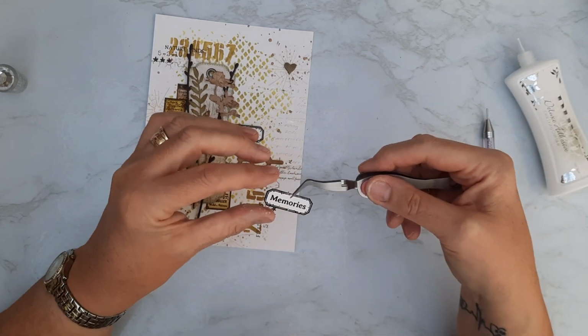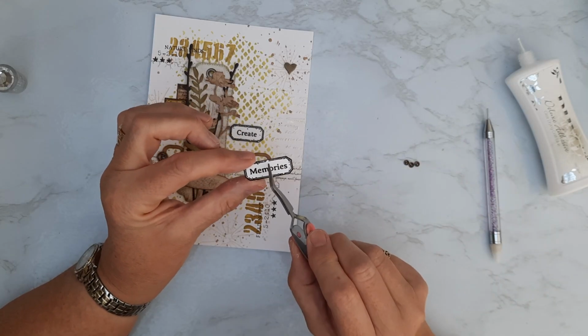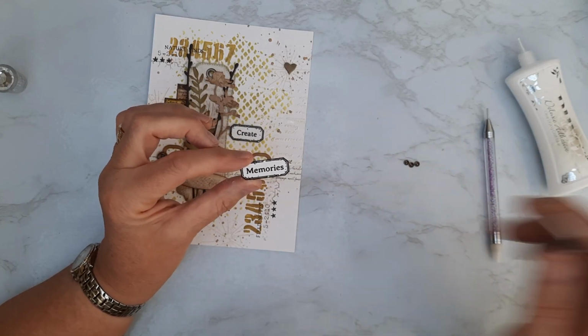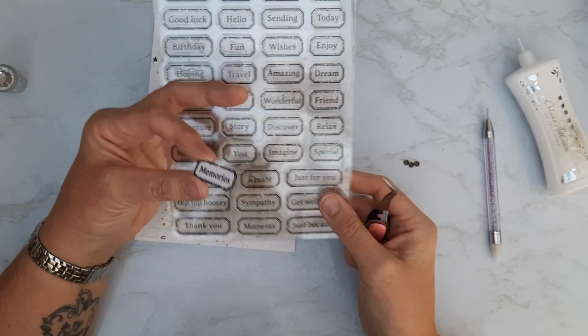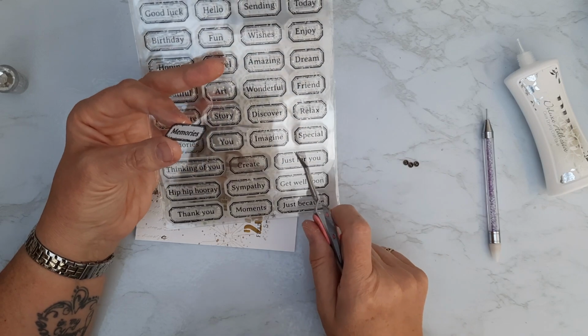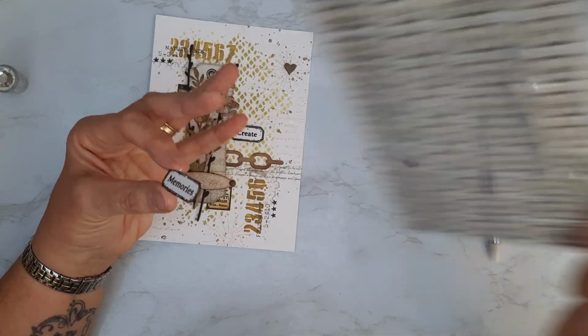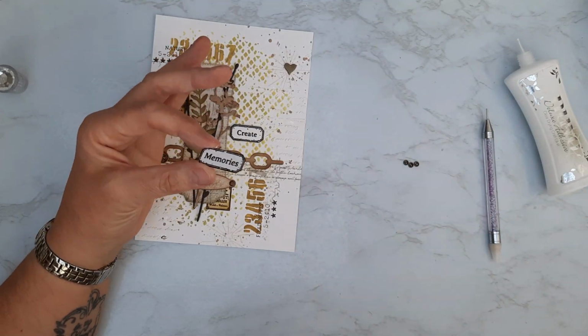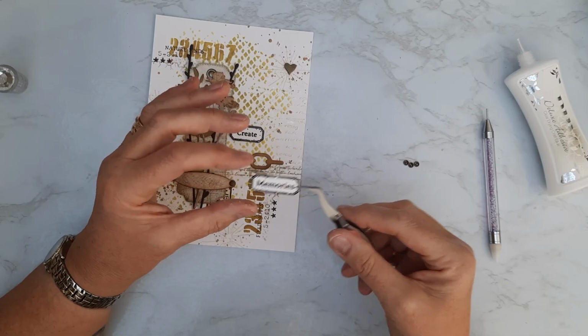And again, these have got that distressed edge as well. You can see this is not where I've missed my stamping. They are actually like that. You can see the design of the stamps have got those sort of distressed edges. So it all links together with this being a nice distressed piece.